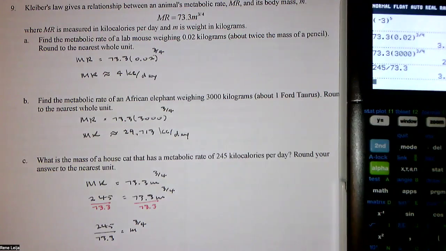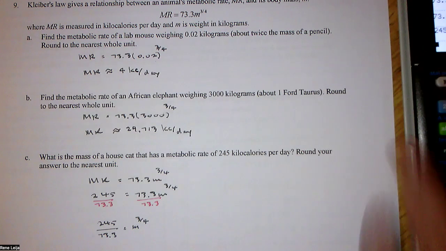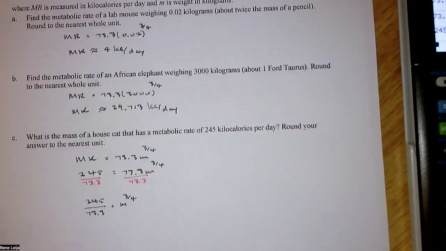Now, notice we have a rational exponent with an even root. So if we have an even root, then we have the possibility of having a negative answer. But if we're looking for mass and we end up with the negative answer, I don't want that negative answer. I only want the positive one because you can't have negative mass, right?